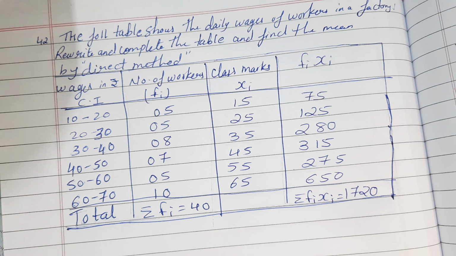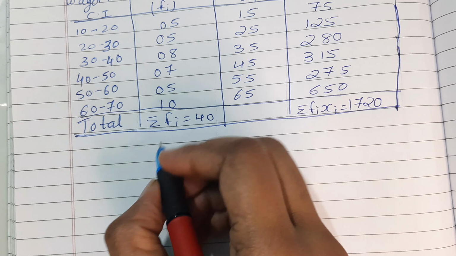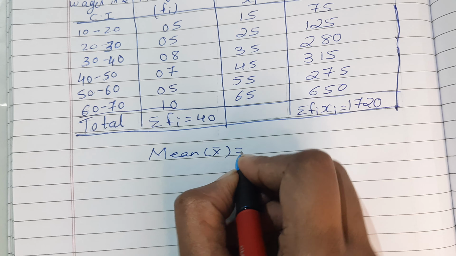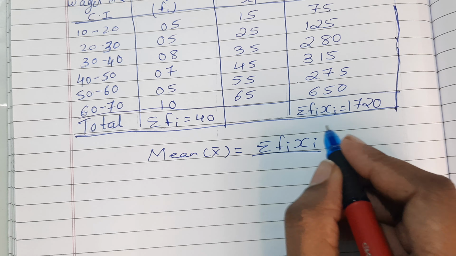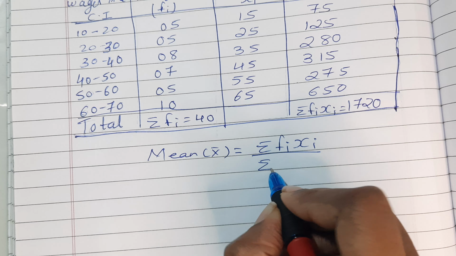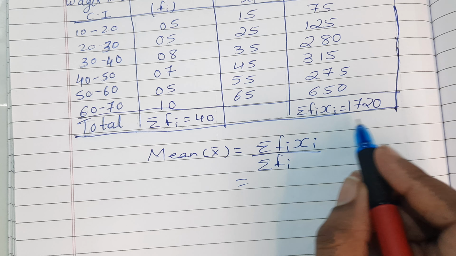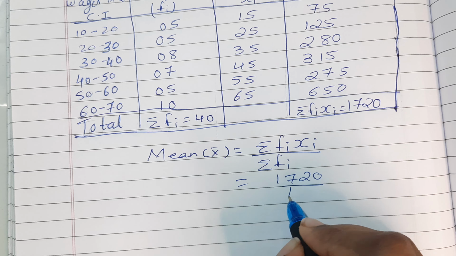Now you'll have to find the mean by direct method. So you'll have to apply the formula for that. Okay, so write down mean x bar is equal to summation of Fi into Xi, means sum it is, upon sum of Fi. So this is equal to Fi into Xi will be 1720 upon Fi is 40.